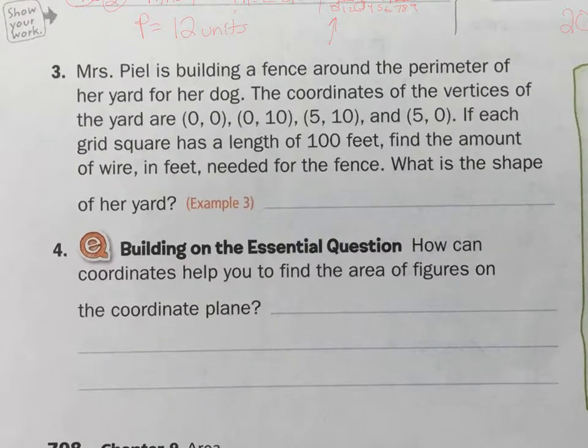Alrighty. Now, we have Miss Pyle is building a fence around the perimeter of her yard for her dog. So we have these coordinates right here. Okay. So I'm going to go from here to here. And that is 10 plus. Now I want to go from here to here. I see the 10 is the same, but the 5 and 0 add 5.